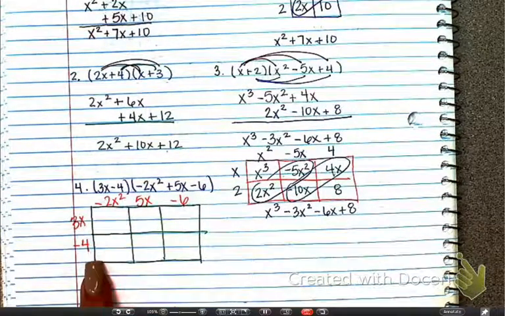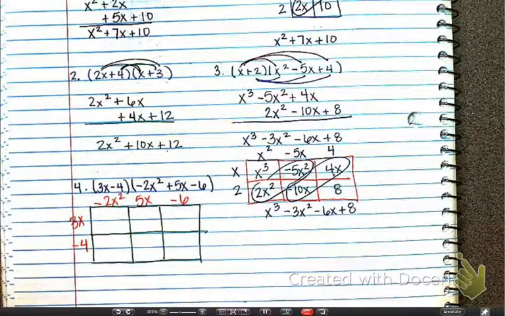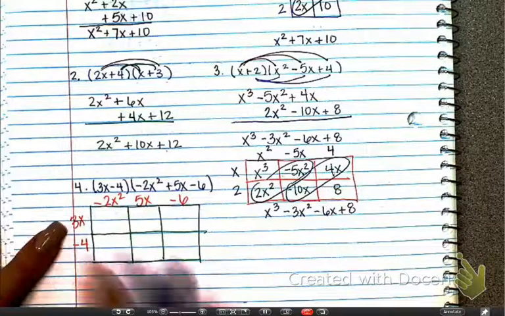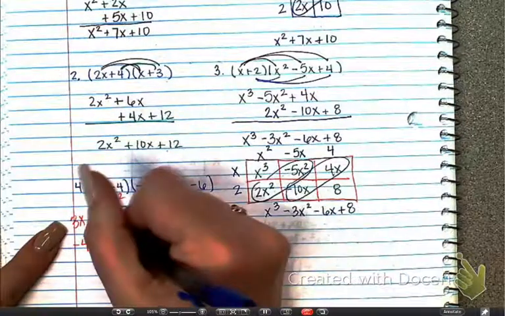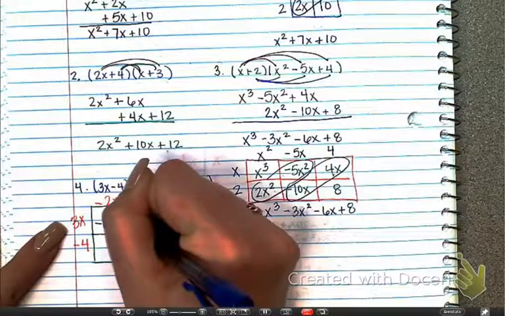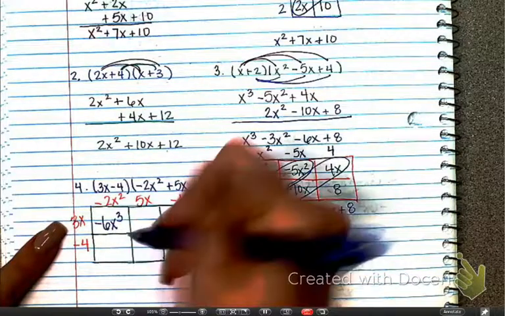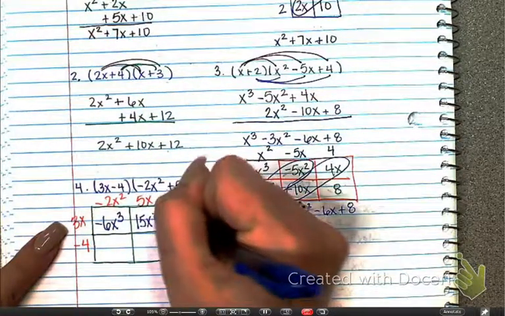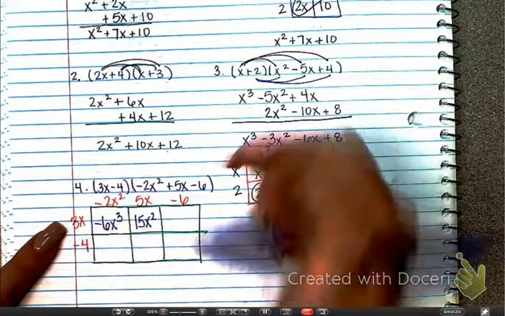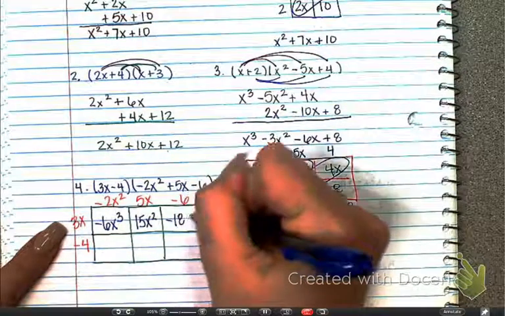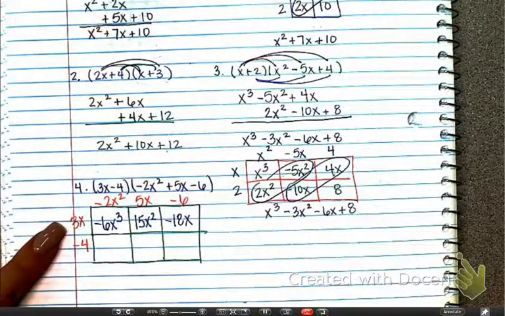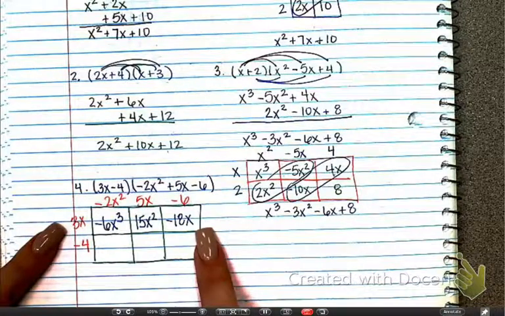Okay, so I did my binomial times my trinomial. To get inside the box, you multiply. So 3x times negative 2x squared is negative 6x to the third. 3x times 5x is 15x squared. 3x times negative 6 is negative 18x. If you use distribution, you should have those exact terms for your first line.